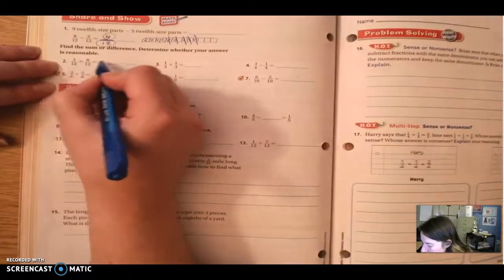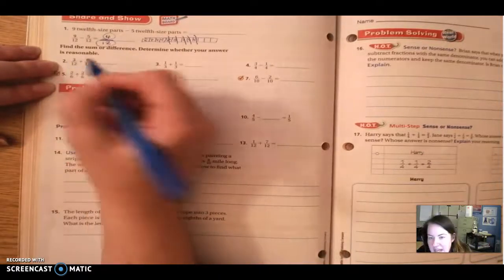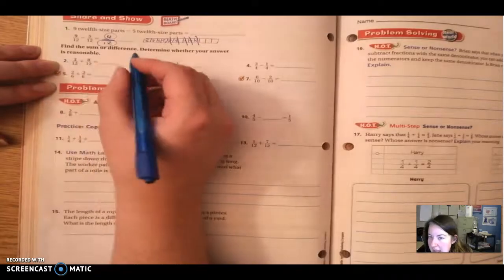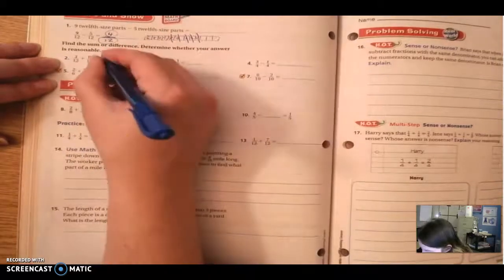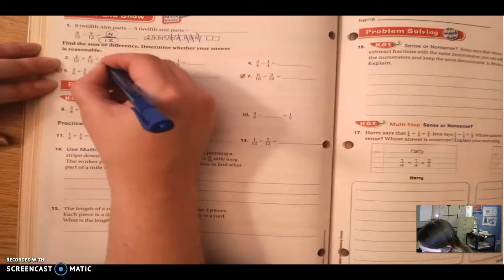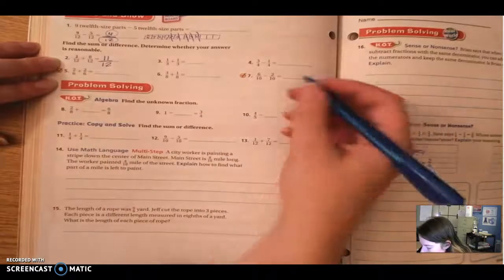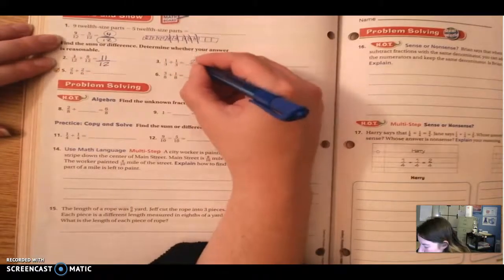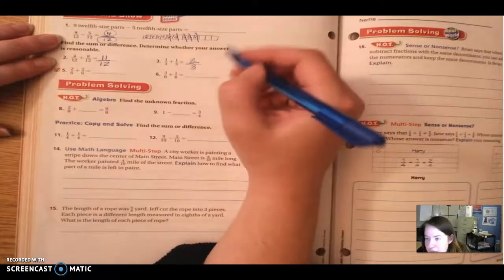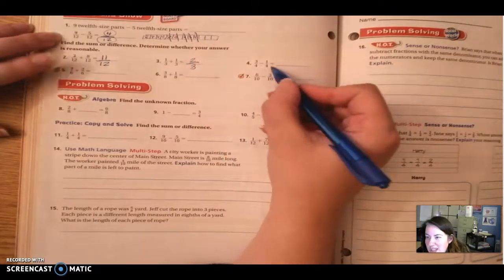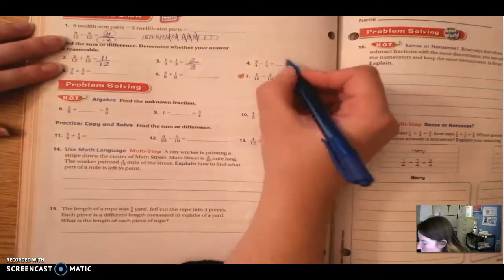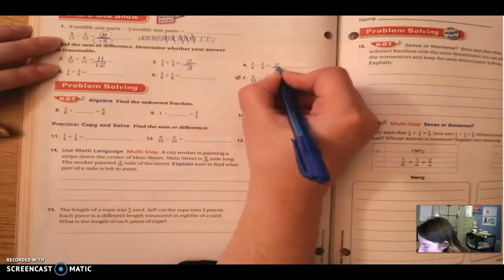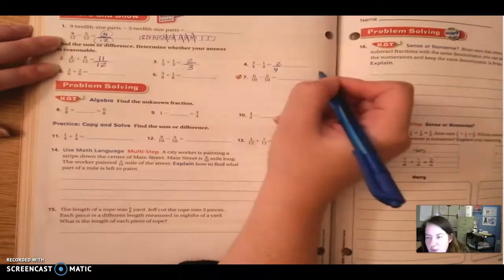So this one we're just going to add straight across. If I have 3/12, then I add 8 more 12s. 8 plus 3, 8, 9, 10, is 11. The bottom number stays the same, 11/12. Look at this one. 1/3 plus 1/3 equals 2/3. Look at this one. 3/4 minus 1/4. Well, 3 minus 1 is 2. Denominator stays the same. 2/4.